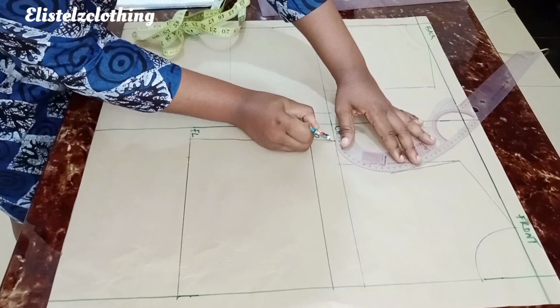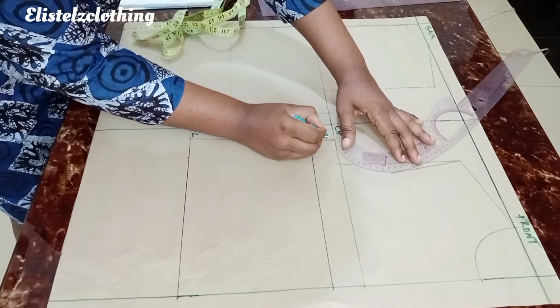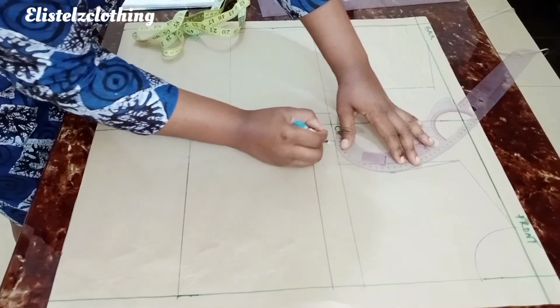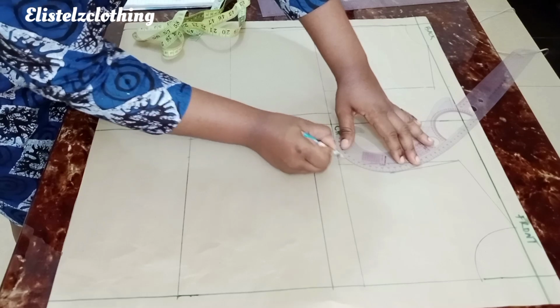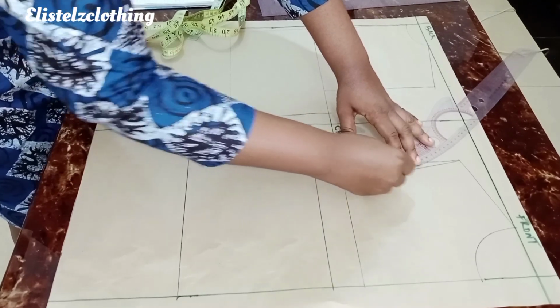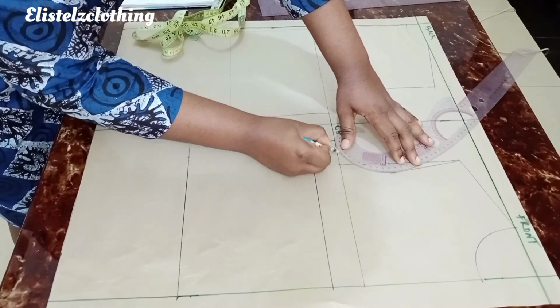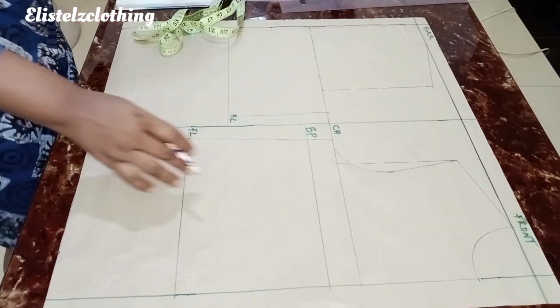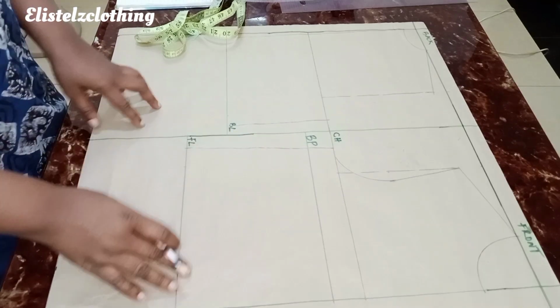So you keep rotating your curve till it can connect, okay, like so. Okay, and here we have it for the arm side, okay, for the front.